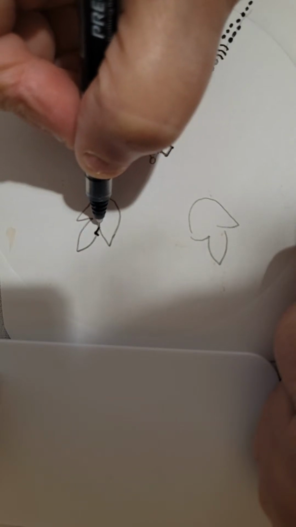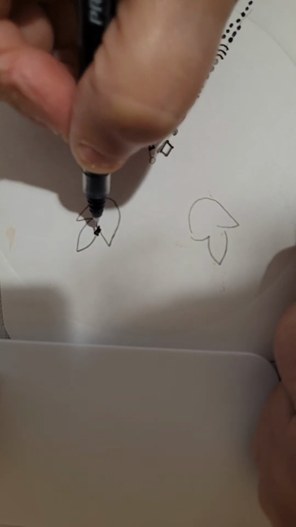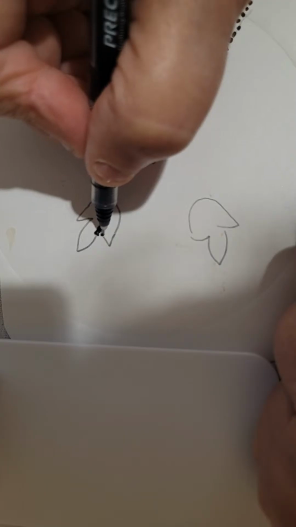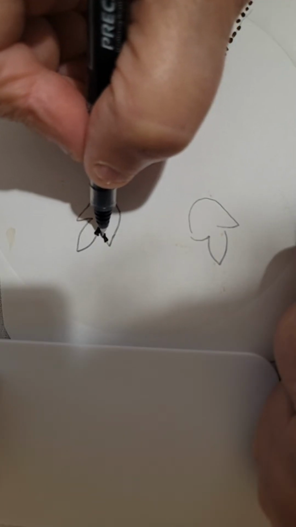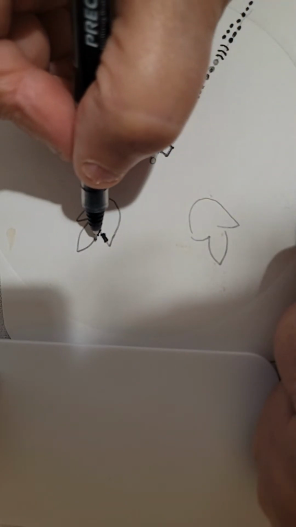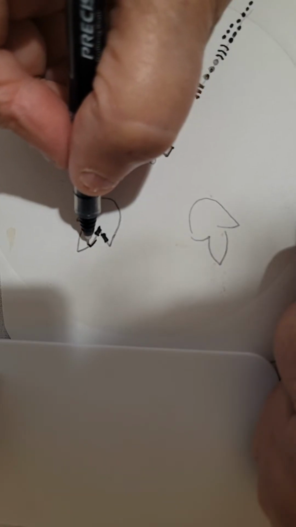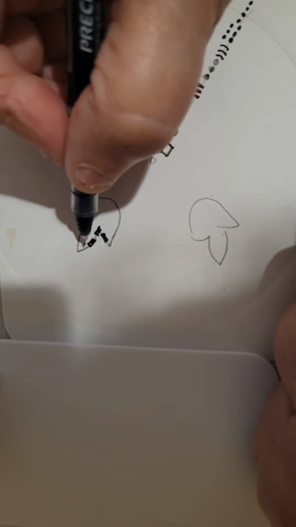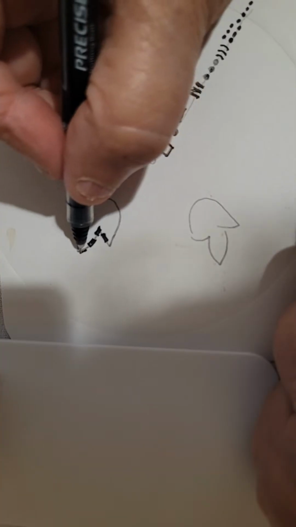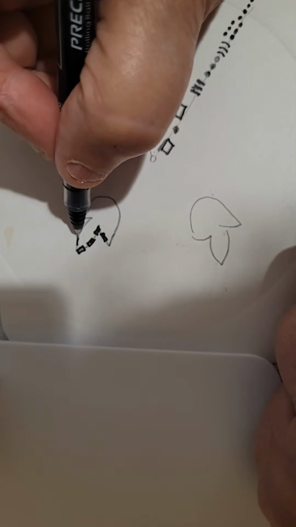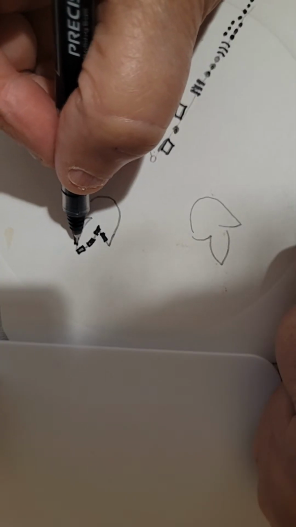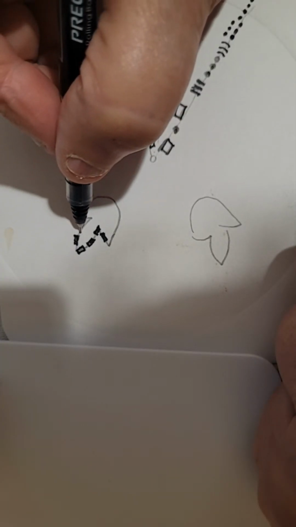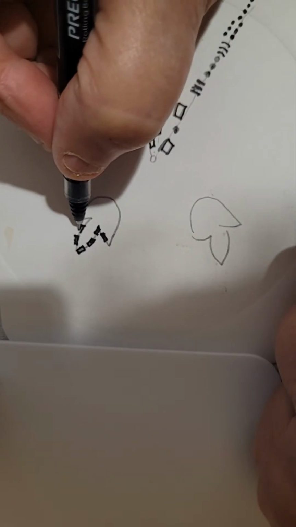Let me work this one kind of like this, and then I'll go up this direction like that. I'm going to make these maybe a little bit longer. They might be a little bit thicker maybe. But I'm using a fine tip marker. Just like that.